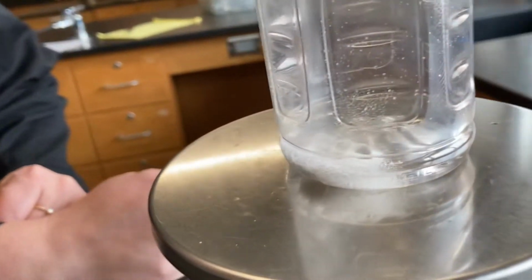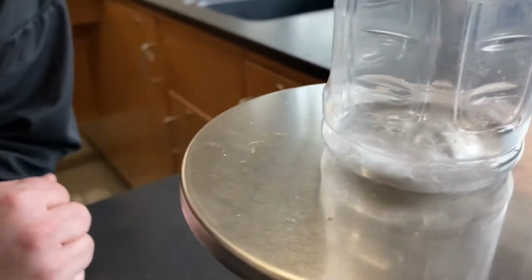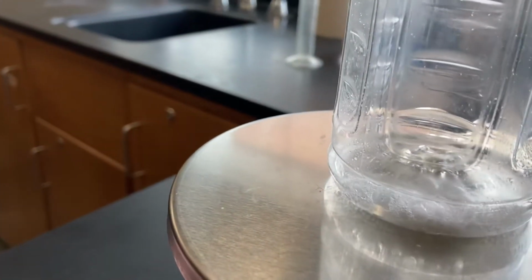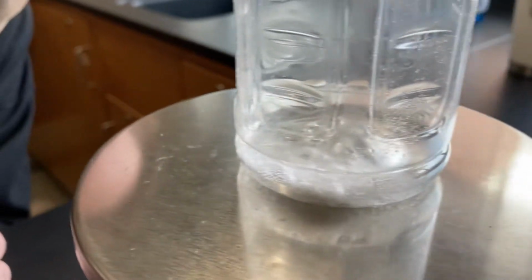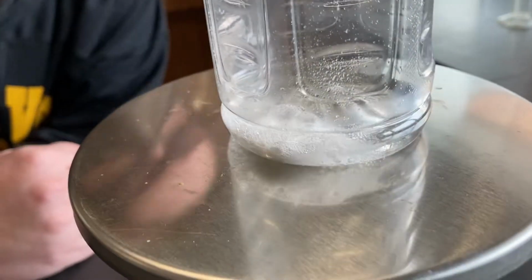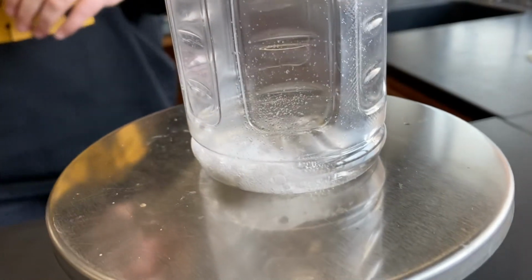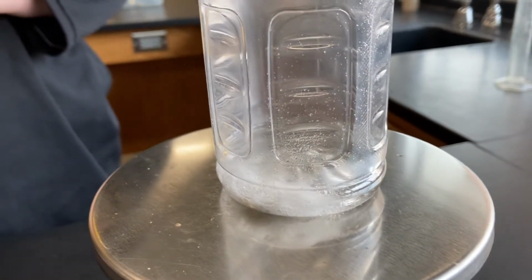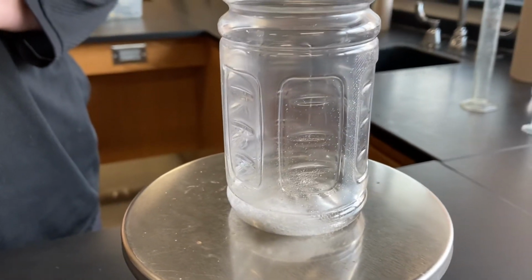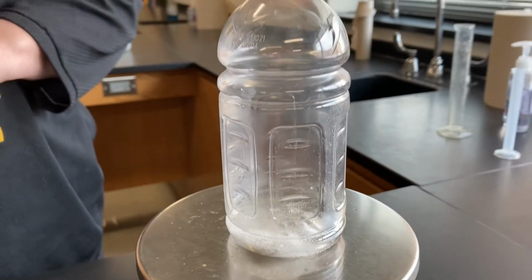It's doing its thing. This time we can't hear it because it's in a closed system, but we can certainly see lots of bubbles forming. Now we'll wait for that reaction to be complete and no more bubbles of air or gas forming, and then we'll come back and measure the mass after the reaction.